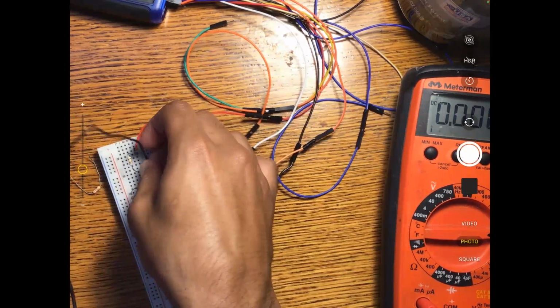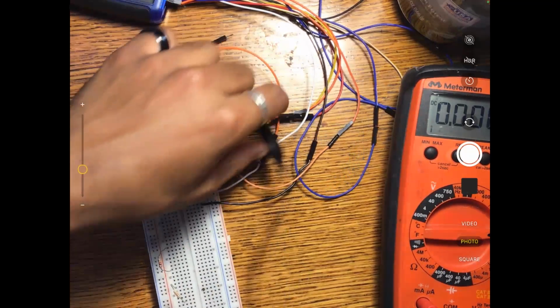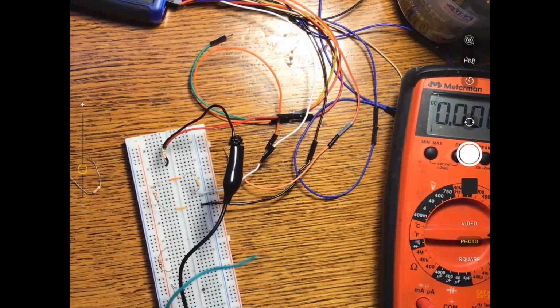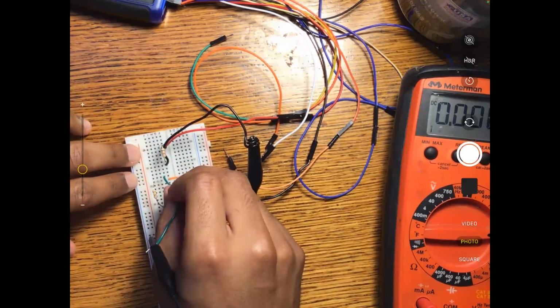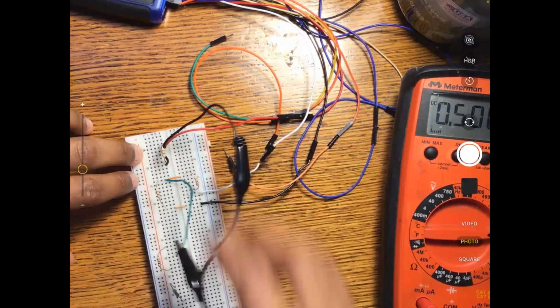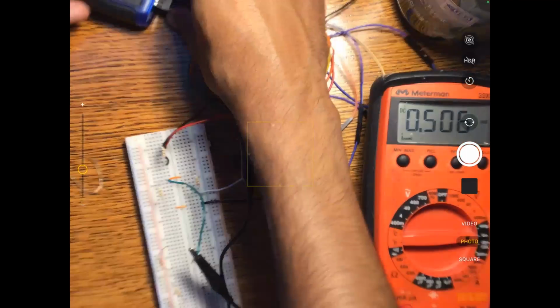And then, well, if I can get it in, okay, there we go. And then now I'll grab the negative from my multimeter and I'll just connect it to that node where all of the resistors should meet. So there, now we have everything connected properly, just push this in.